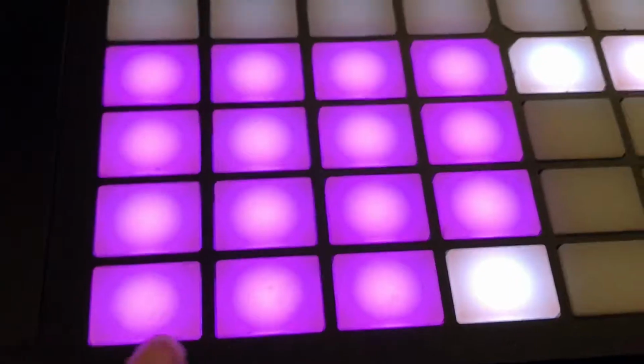So here they are right here. Look, here they are on the thing, right? Look. These 4.